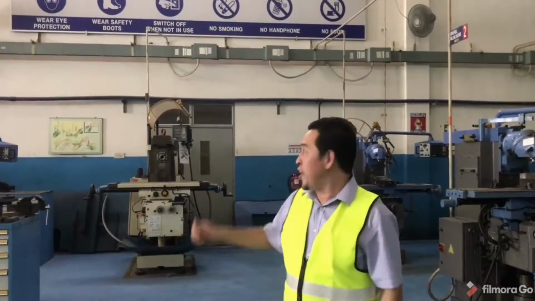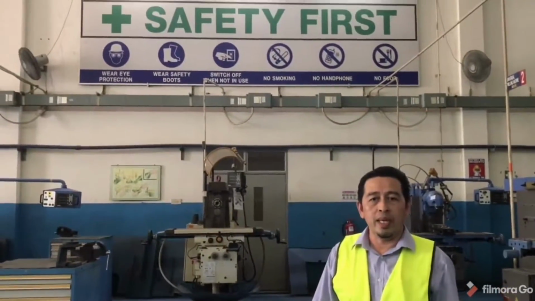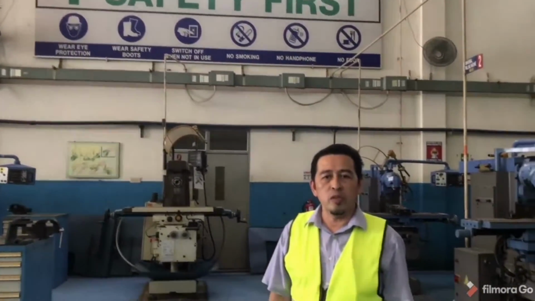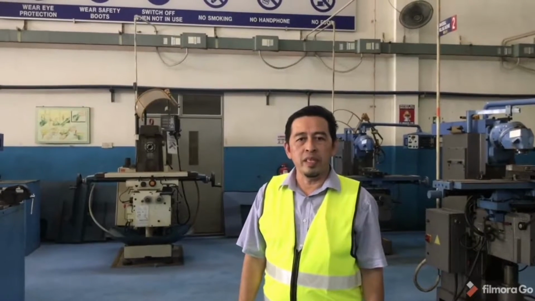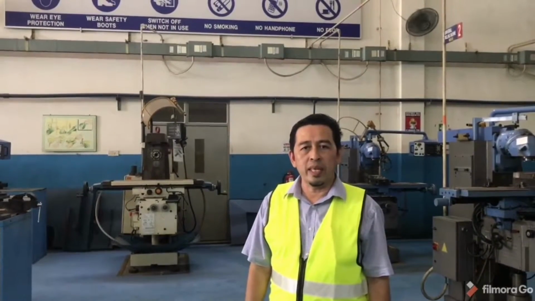There are safety signage at workshop and lab to ensure students keep in mind about safety requirement during practical class at workshop.